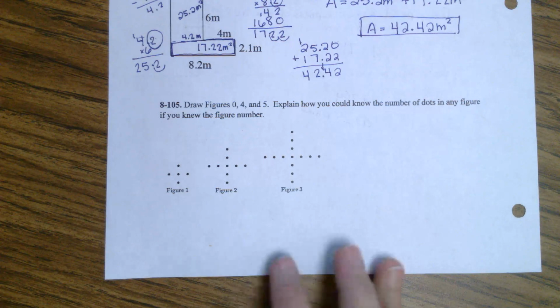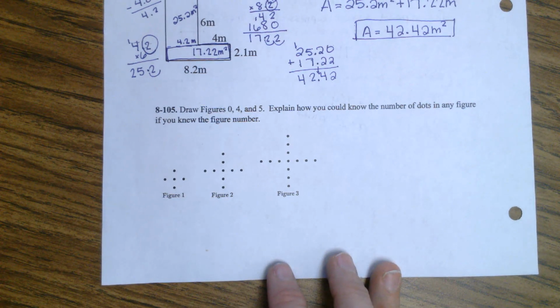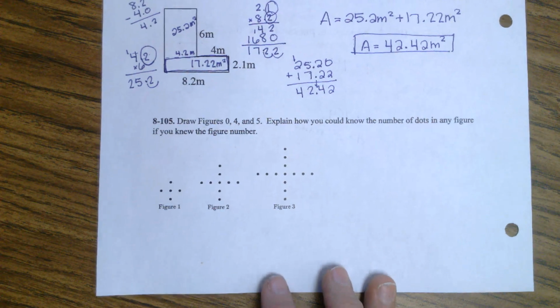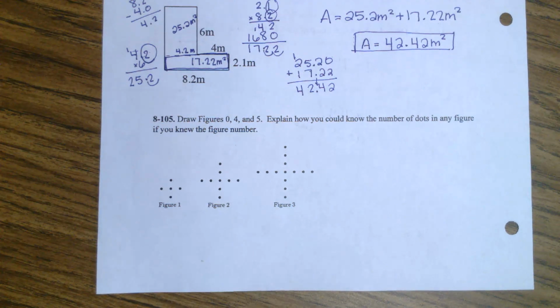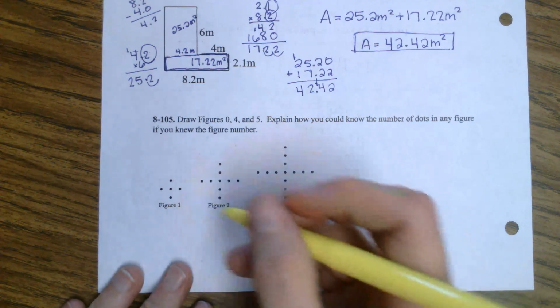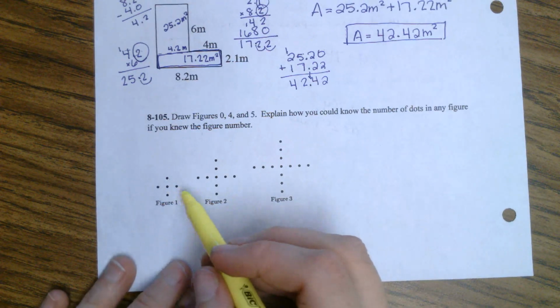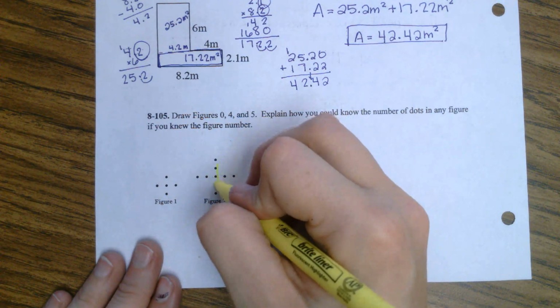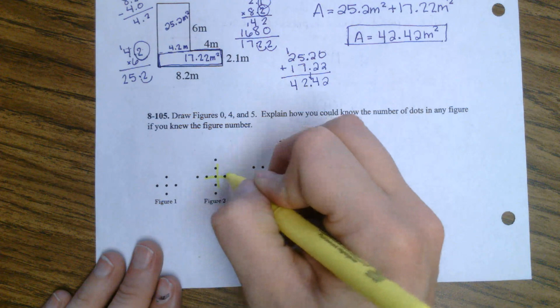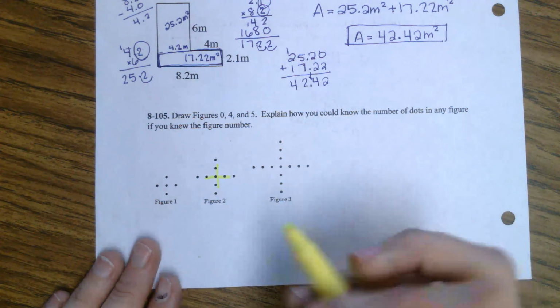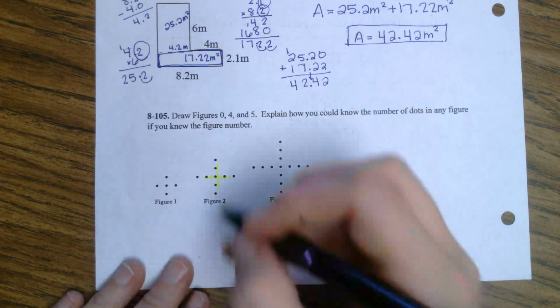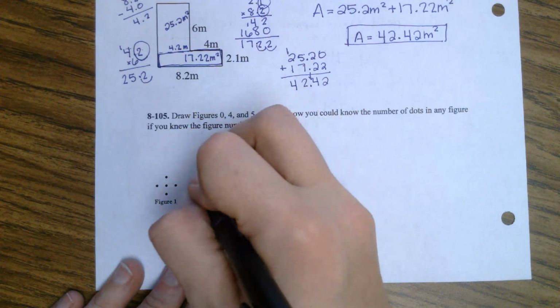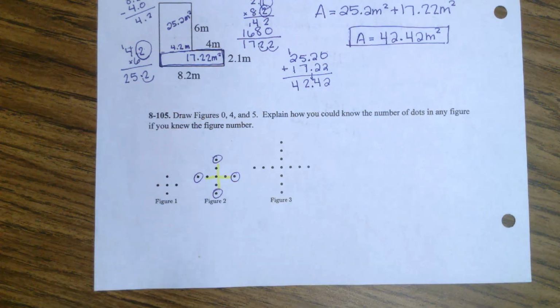Problem 105. Draw figures 0, 4, and 5. Explain how you could know the number of dots in any figure if you knew the figure number. So what I need to look at is how is the figure growing? If I look at figure 1 and I go to figure 2, these are the ones that show up in figure 1. What did I add? I added 1, 2, 3, 4.